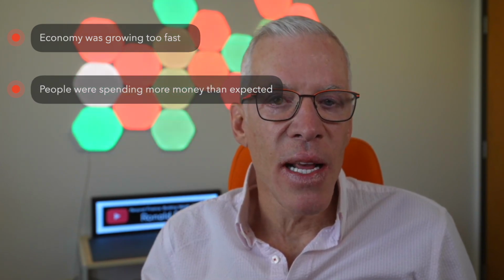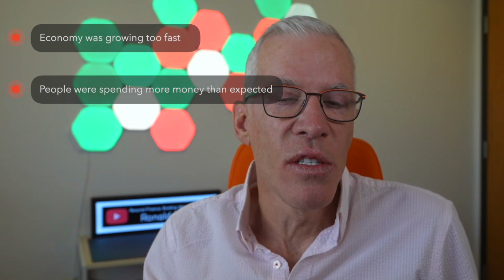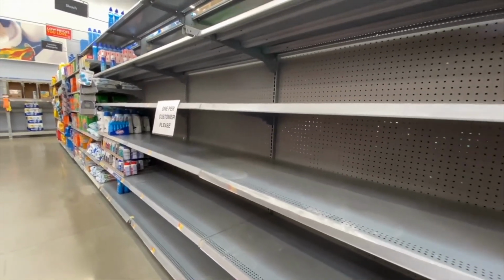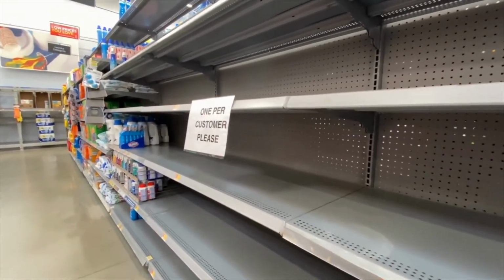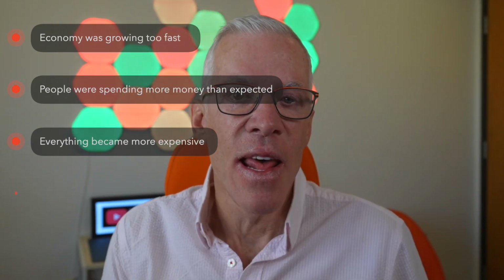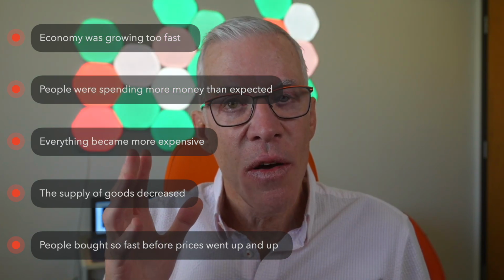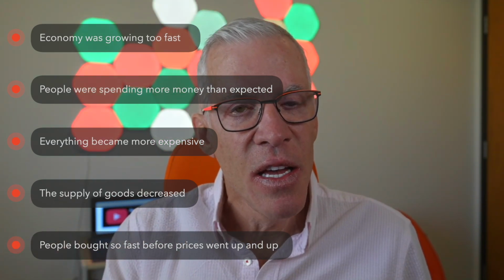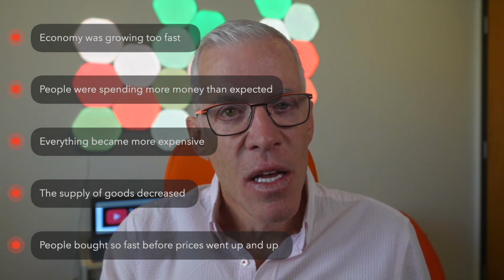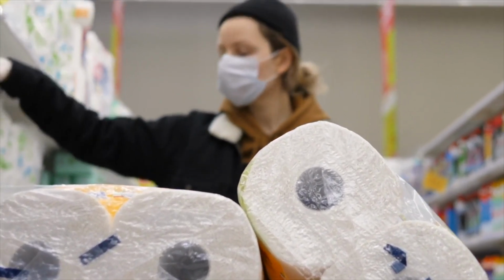People were spending more money than anyone had expected, buying furniture, cars, houses, and groceries. It was hard to supply all the things people wanted, to buy as fast as they wanted to buy. So prices went up because there was a great demand and a shortage of supply. And when prices go up, and they go up very fast and very high, people stop spending money because they just think it's too expensive. But this time, something strange happened. People bought more and more and more. And this made prices go even higher.